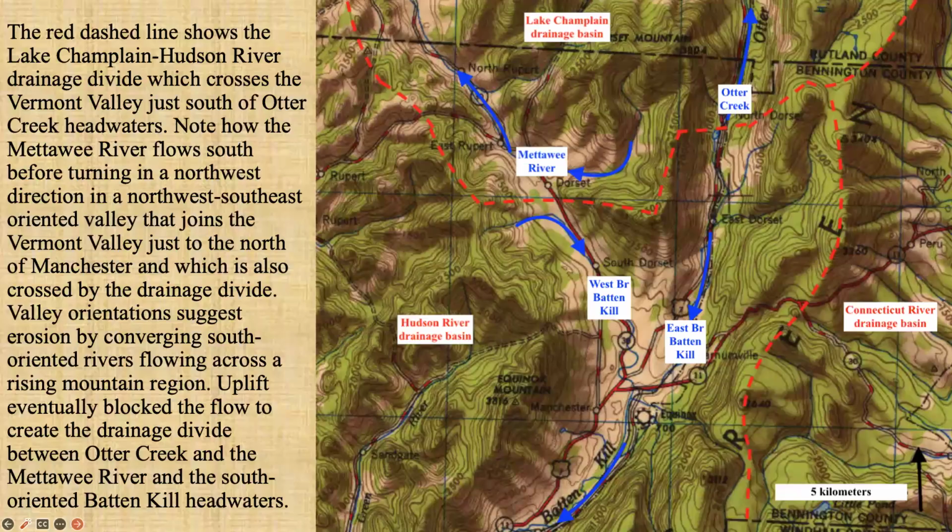Now, turning to the Vermont Valley, this map here was produced in the 1950s. It's a topographic map with a contour interval of 100 feet. I'm going to use meters when I discuss the elevations of the passes here, but the Vermont Valley itself extends in a north-south direction here. We have a side valley that connects with the Vermont Valley that's going off in a northwest direction. And these two valleys join here just to the north of Manchester, Vermont.